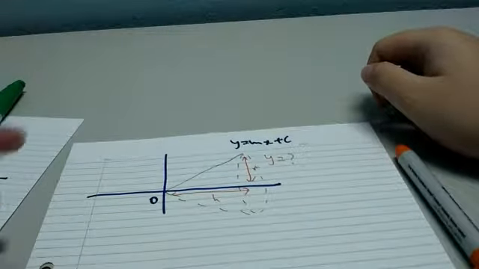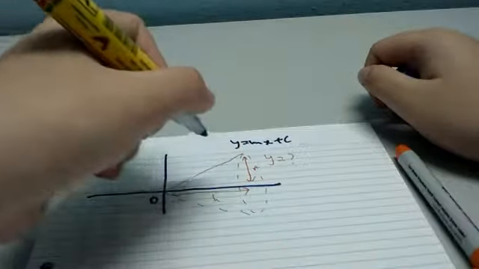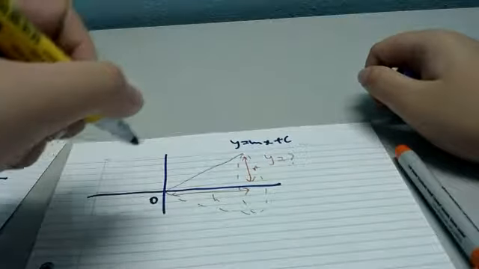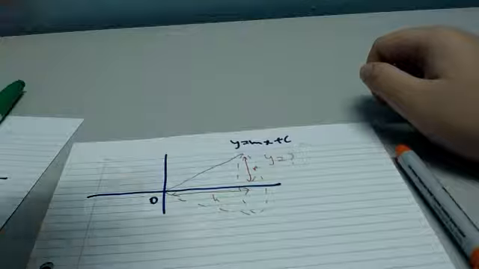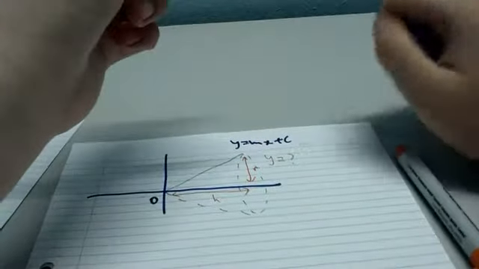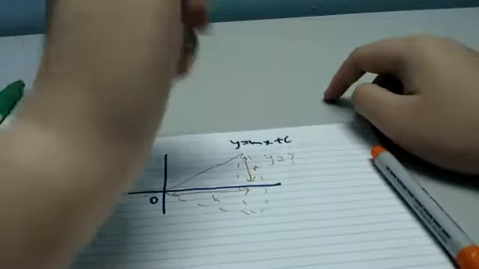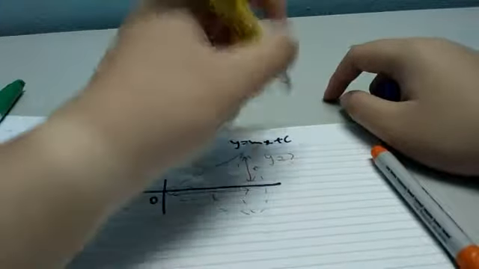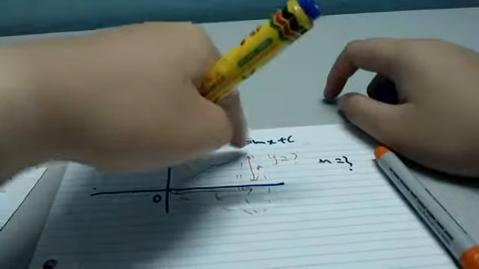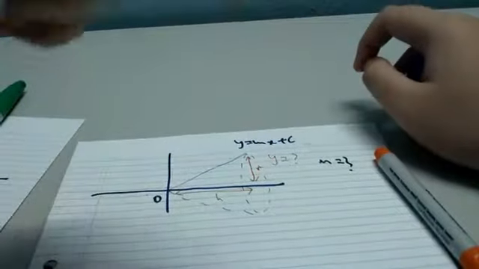But if the line intersects the origin, the line is drawn across the origin, what will c equal to? It is equal to 0. So we just need to find the gradient. So what is the gradient of this equation of straight line?